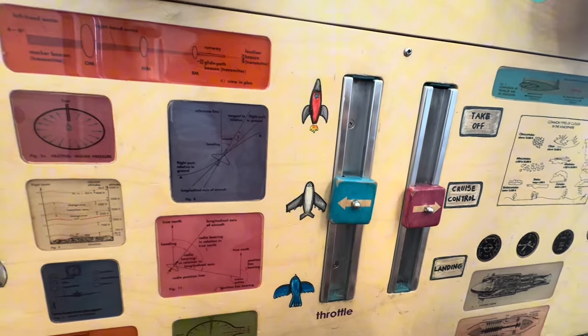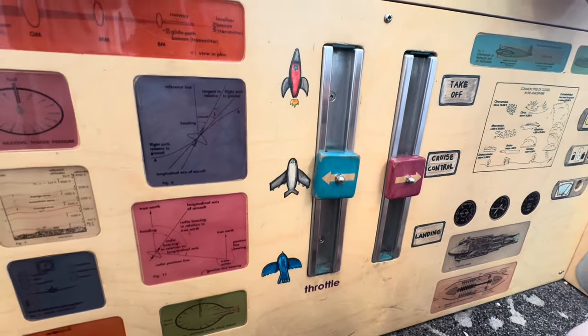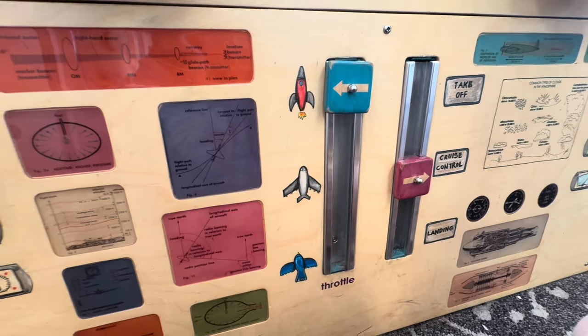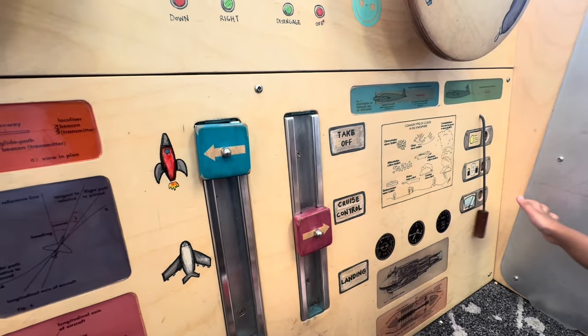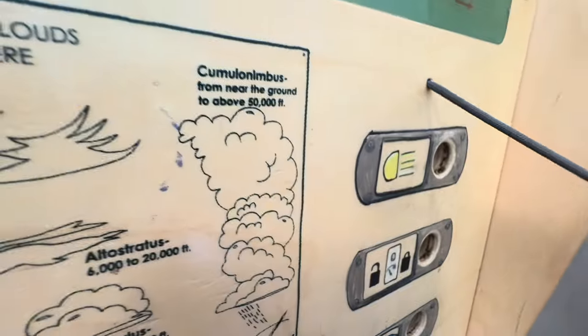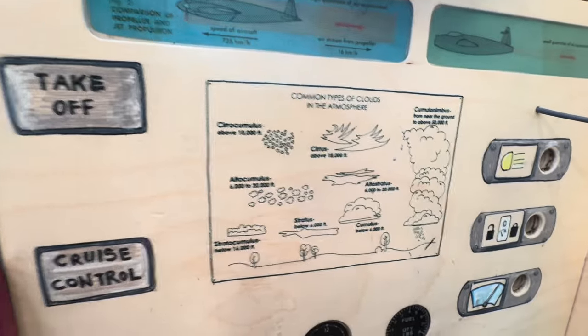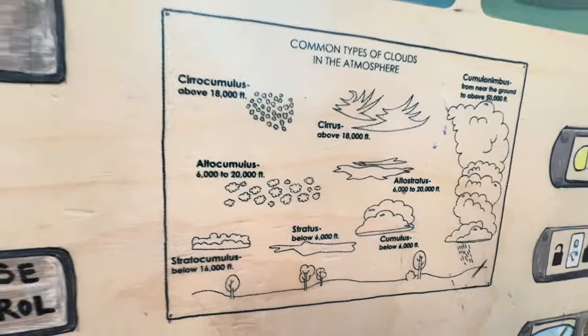What's that? A fart. And then what do we have here? Is that a spaceship? Yup. It's okay, let's turn the lights on, lock the doors, and there's the wipes. Look at this. Common types of clouds in the atmosphere. Look at all the different kinds of clouds. You see that?